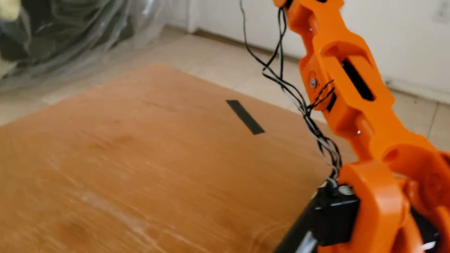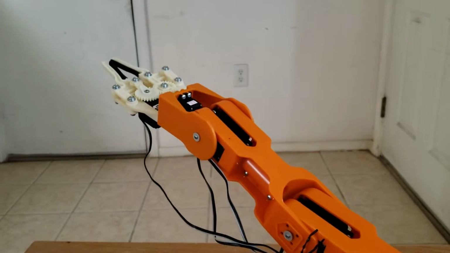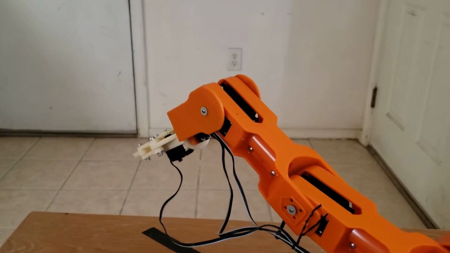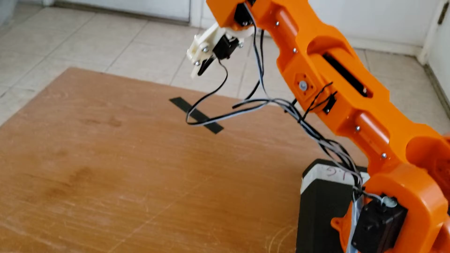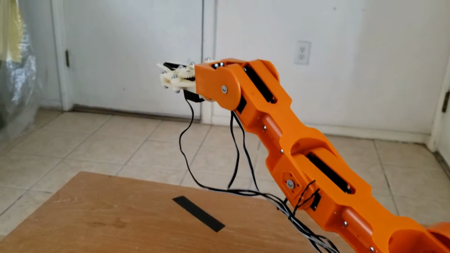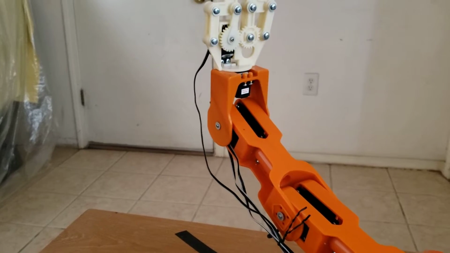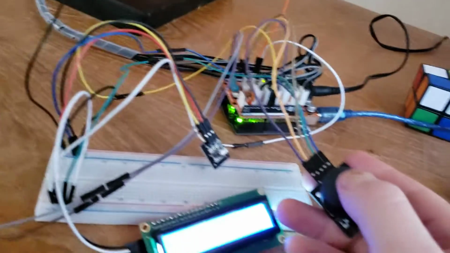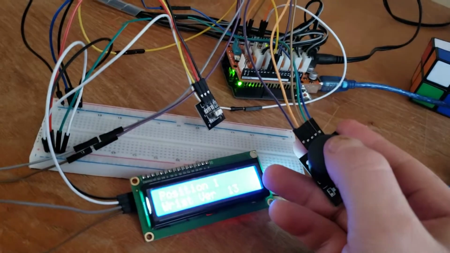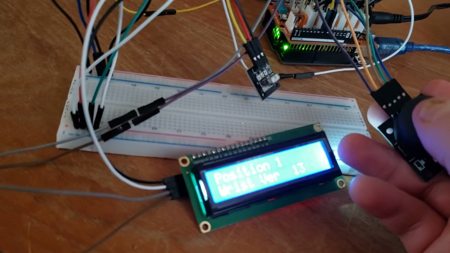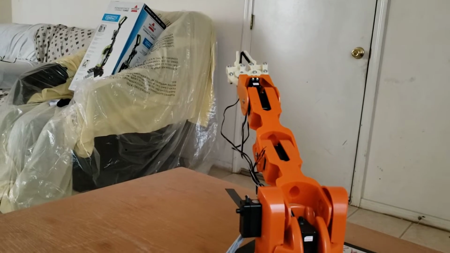Wrist vertical. So right here, my wrist vertical is at 13. I'm going to start increasing, and it starts moving.